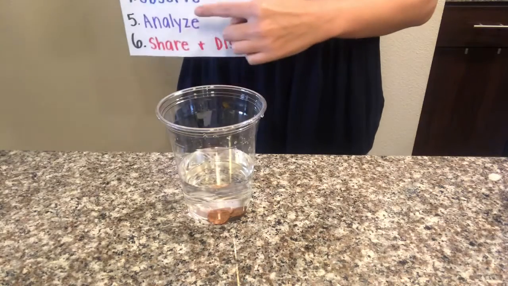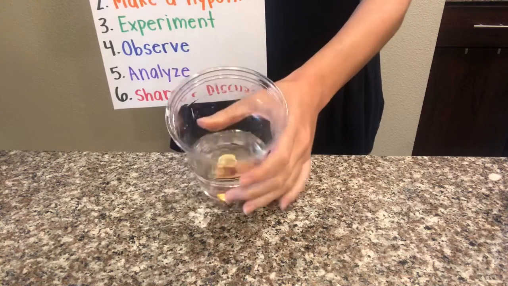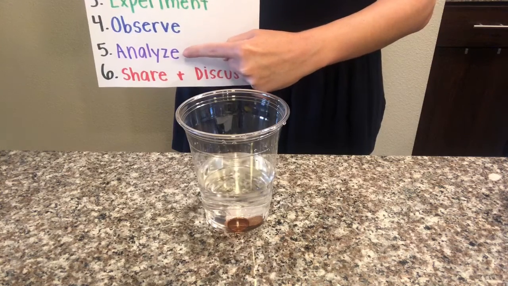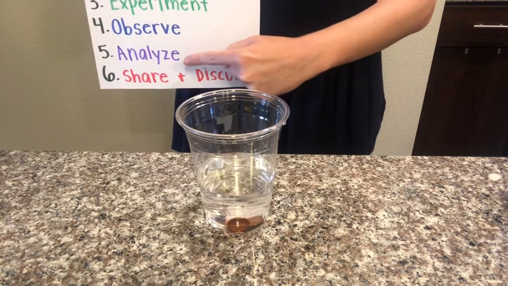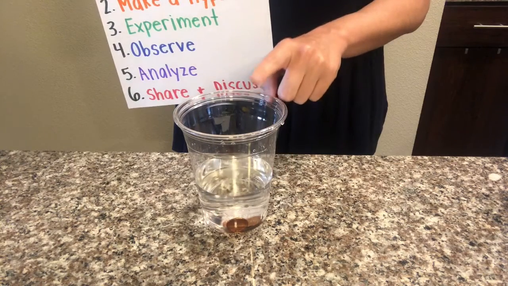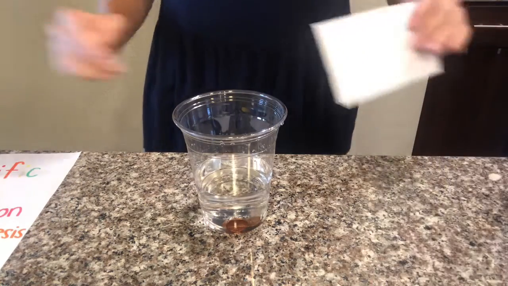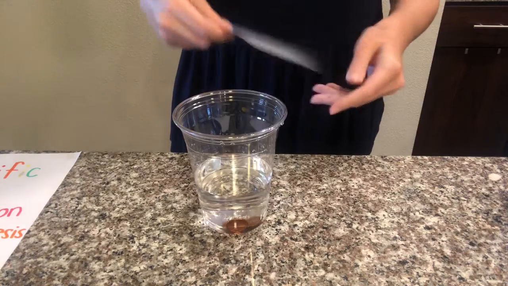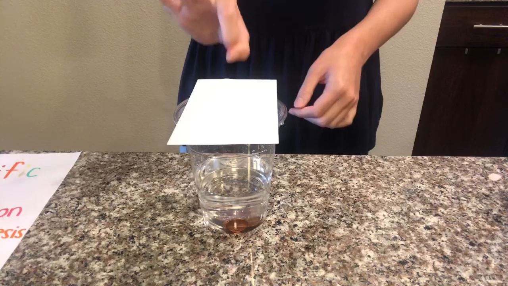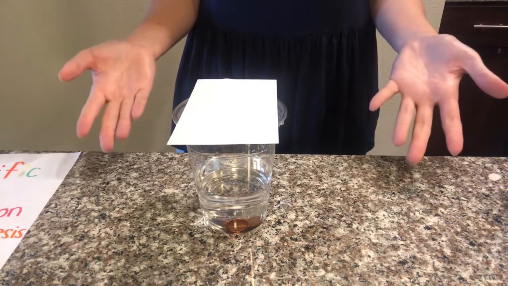So now that we observed, we saw what happened. We saw that the pennies fell into the cup. Now we are going to analyze. We are going to think about why this happened. Why did those pennies fall into the cup of water? So what I think happened is I had my card and I had the pennies on top. And when I flicked the card, I was applying force to it.